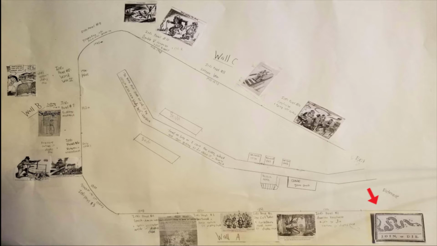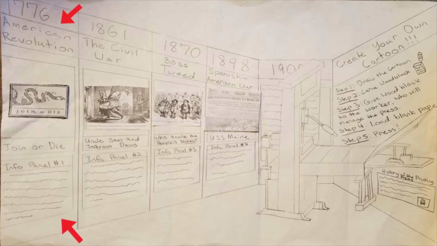It describes how it was originally created in 1754 to promote colonial unity during the French and Indian War, and would eventually go on to become the primary image of the American Revolution. It became a beacon of unity throughout the American Revolution and throughout the nation's history.